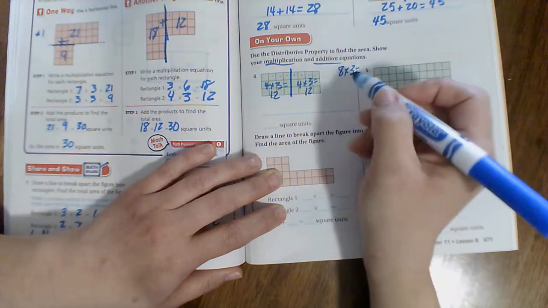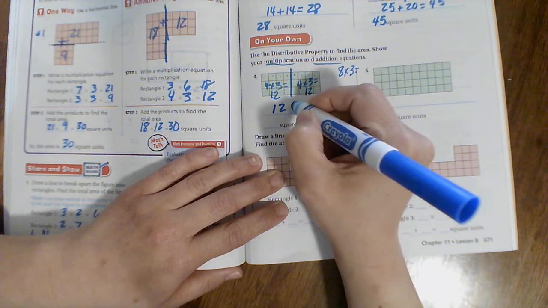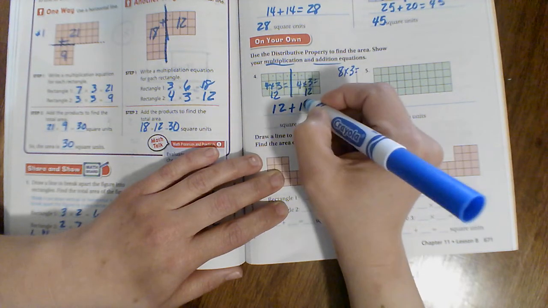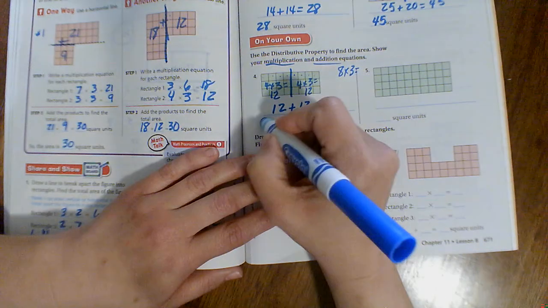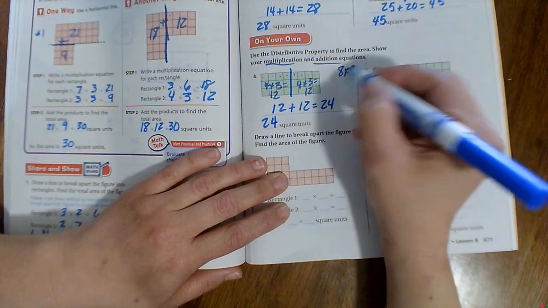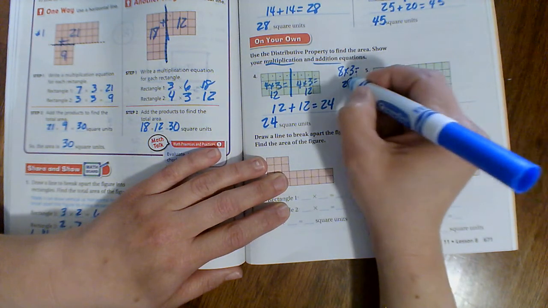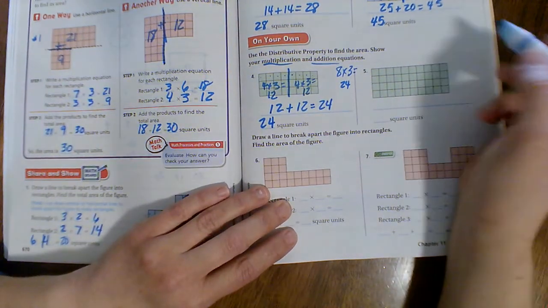Boom. Okay, so now we have to add them together. 12 plus 12 equals 24. 24 square units, my favorite product. So 8 times 3 equals 24. Yes! Okay, let's do another one.